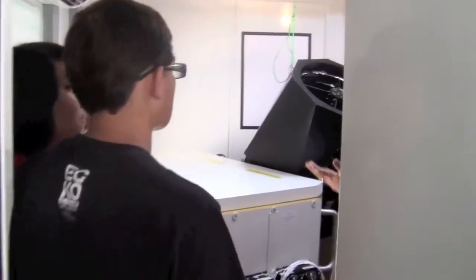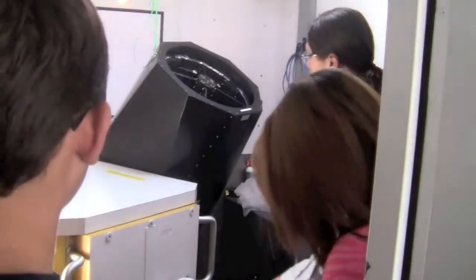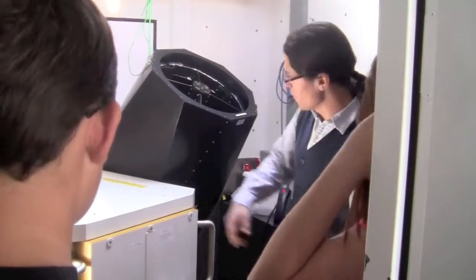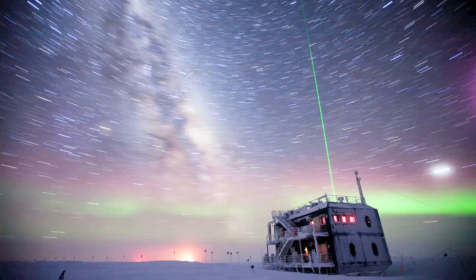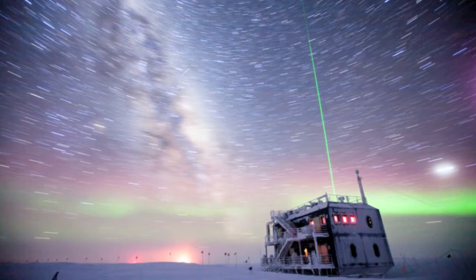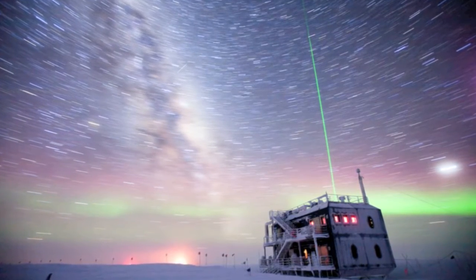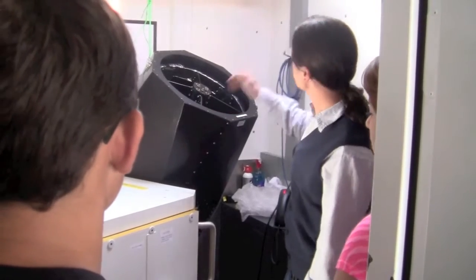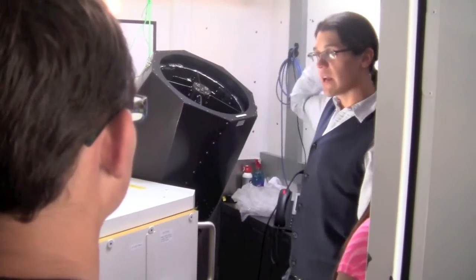So this is the lidar. You can see it consists of the laser and all of the electronics that make it run, and then a really big telescope which we shoot out a window. Basically the laser in here is pulsed, so it sends out little pulses of light, and those pulses go through the telescope and out the window, and then they hit stuff out there.